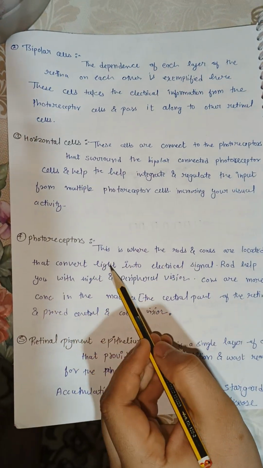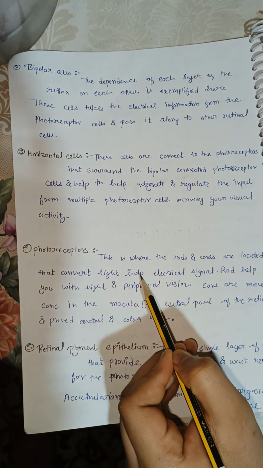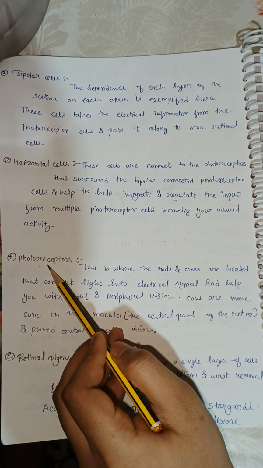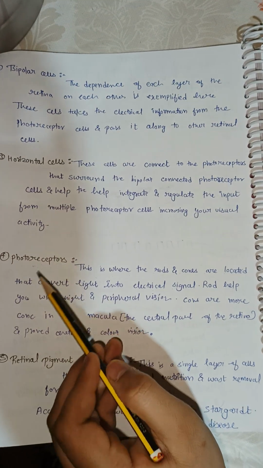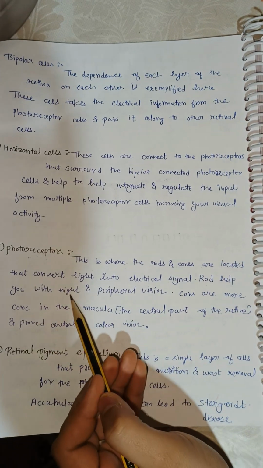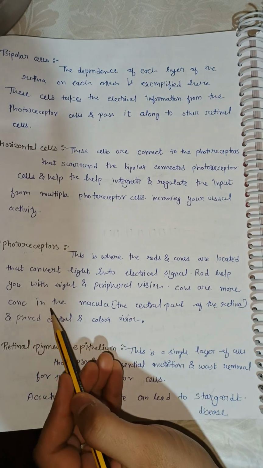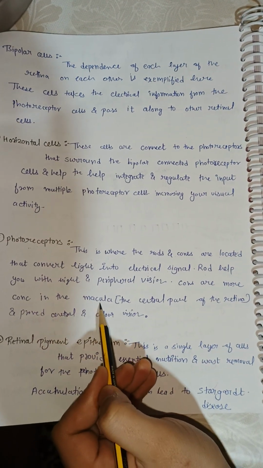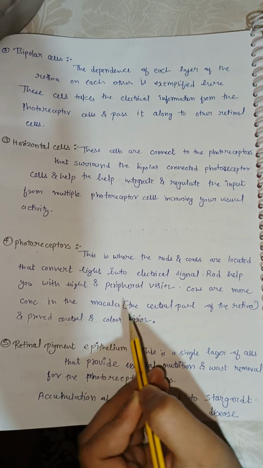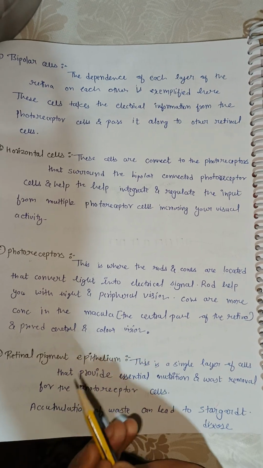The photoreceptor is where the rods and cones are located, which convert light into electrical signals. The main function of the photoreceptor, which consists of rods and cones, is to convert the light into electrical signals. Rods help you in low light and peripheral vision. Cones are more concentrated in the macula. The macula is the point where the sharpest image of the eye is formed, the central part of the retina, and it provides central and color vision.